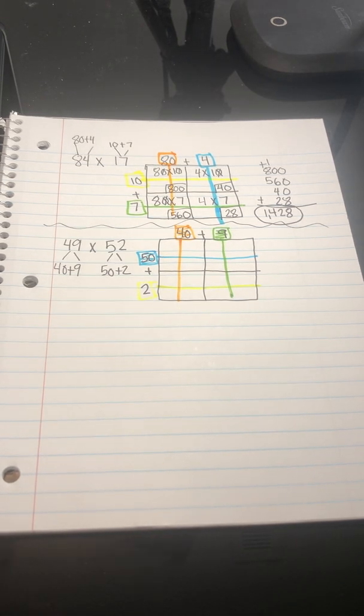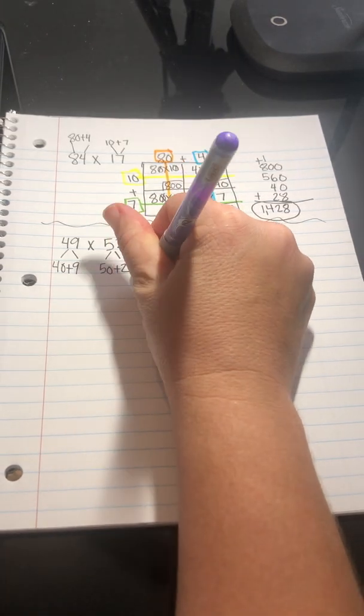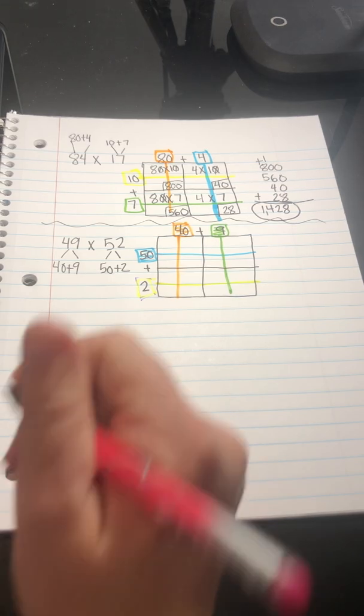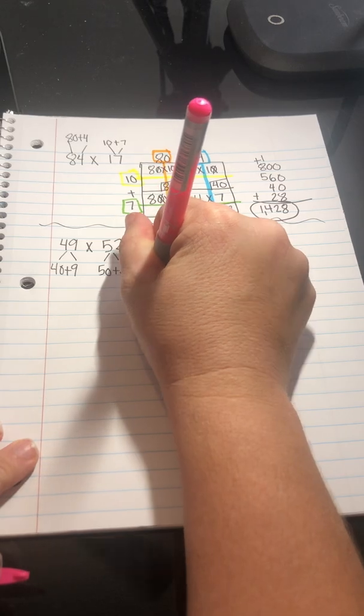Hold on. Let's see if I got a different color. Just a purple pen. Alright, we'll say purple then. Okay, maybe not. I need another highlighter. That's blue. I got blue. Pink.